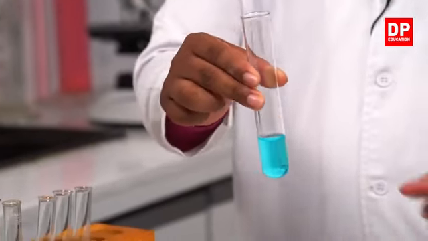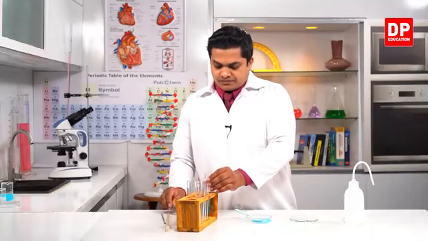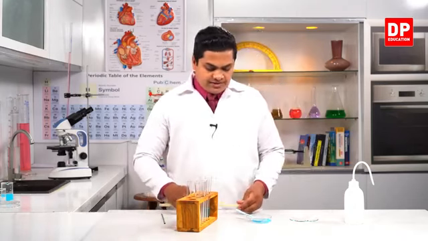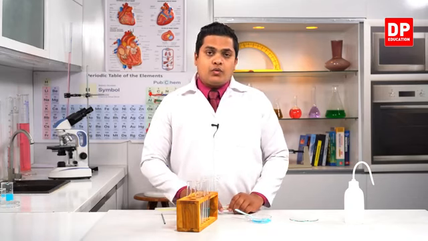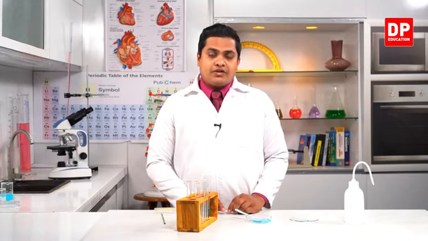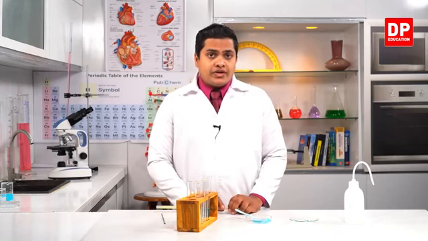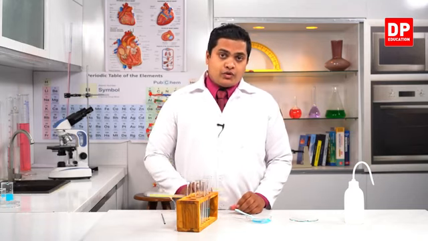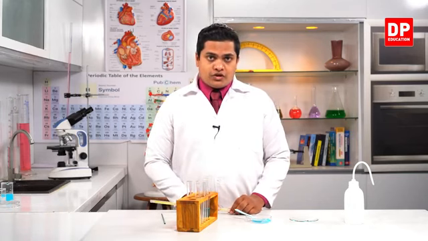Right, so now I'm going to place it over here, and we will measure the temperature of the copper sulfate solution. We need the temperature measurement in order to check whether there is a heat change, or whether there is a temperature change in the system during a chemical change or not. To observe it quite well, I'm going to use this thermometer and measure the initial temperature of the copper sulfate solution.